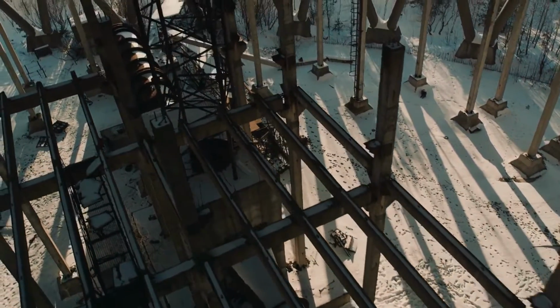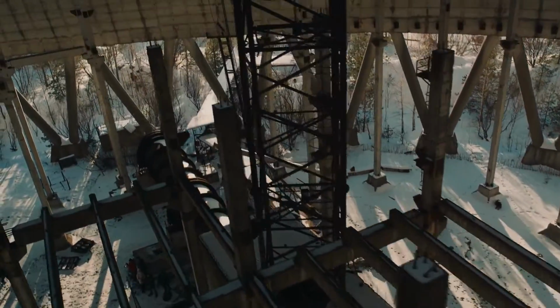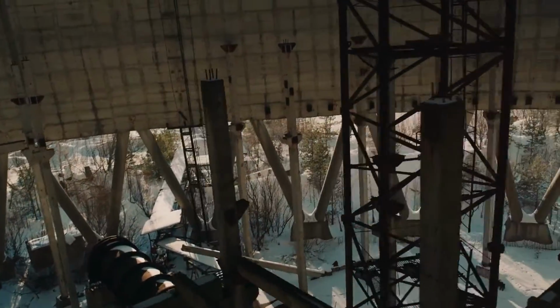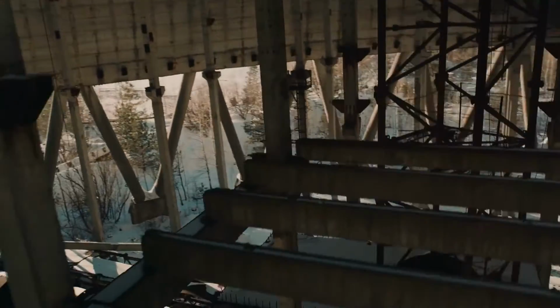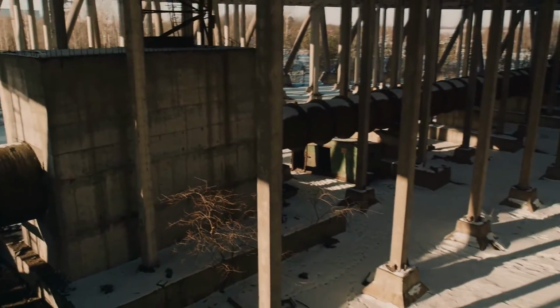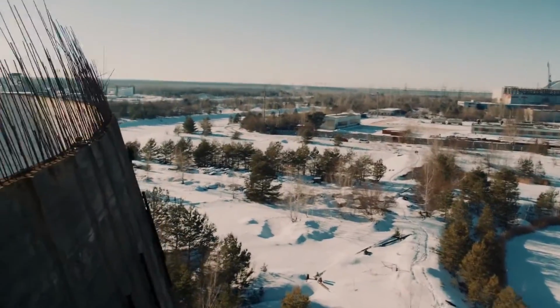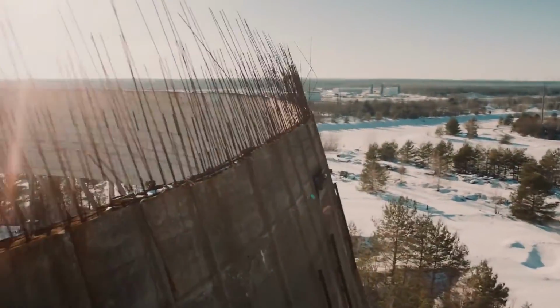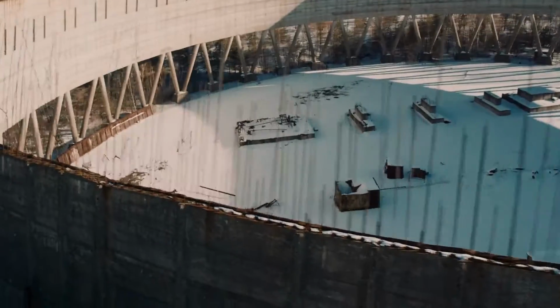This irradiated zone is also called the exclusion zone, or more colloquially, the death zone. To this day, access is tightly controlled and monitored. The following footage, shot remotely by a drone, shows the abandoned city essentially frozen in time since April 1986.